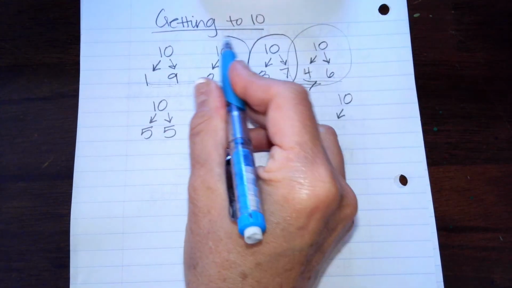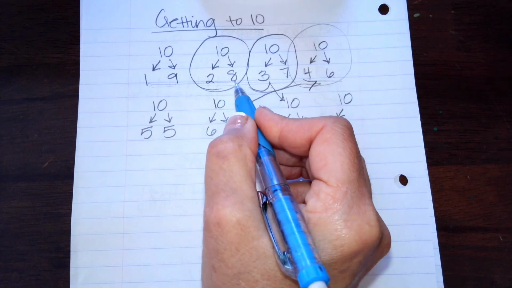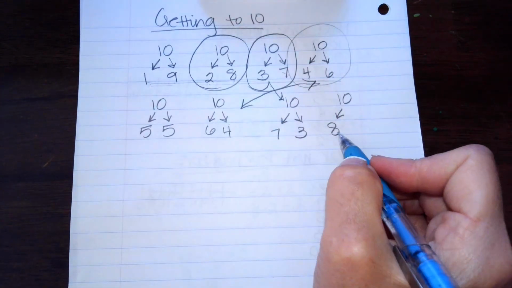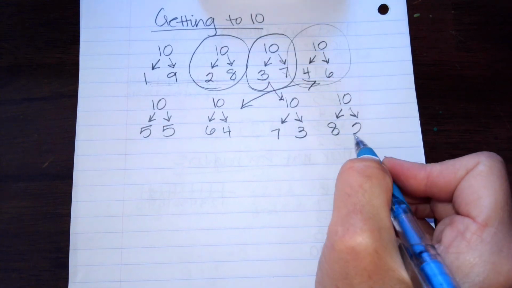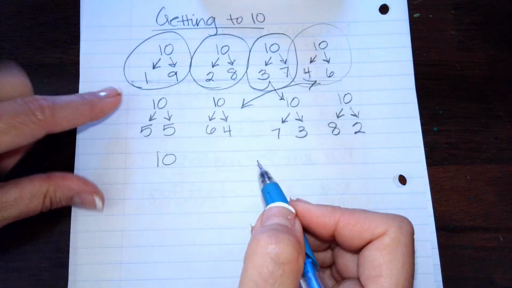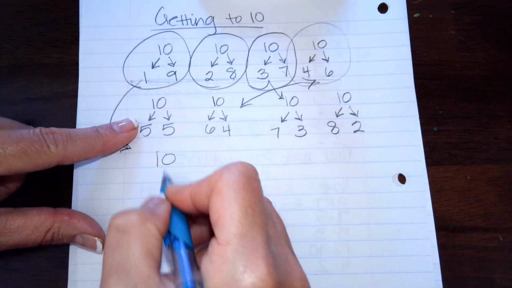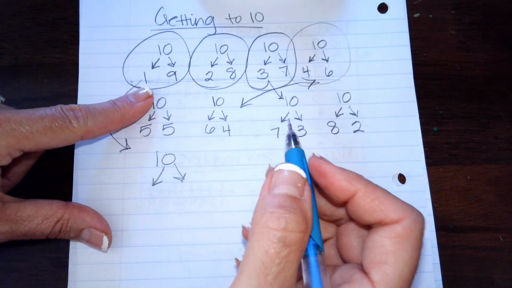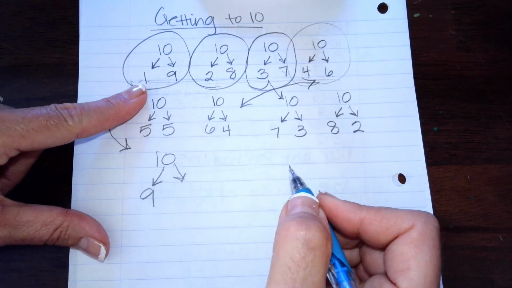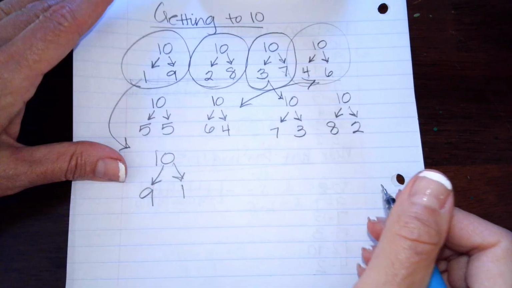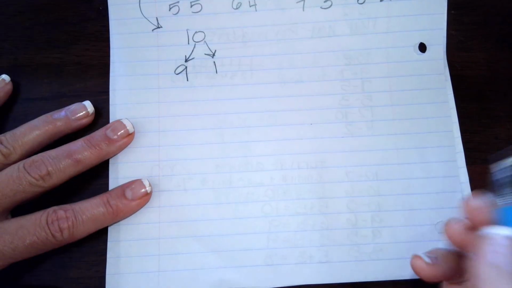I already have a fact family that has an 8 in it. So 8 and 2 go together. So now I can just put my 2 here. And I already have a fact family with 9 in it. What is my fact family that goes with 9, Mackenzie? Fact family that goes with 9 would be 1. Mm-hmm. So here are our fact families all together.